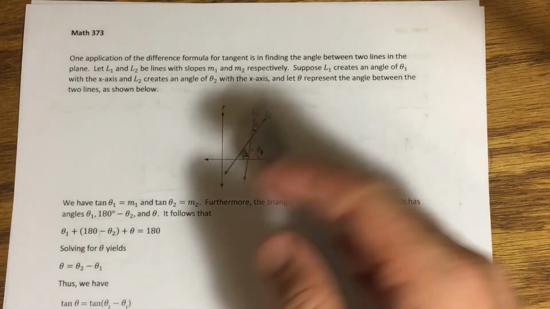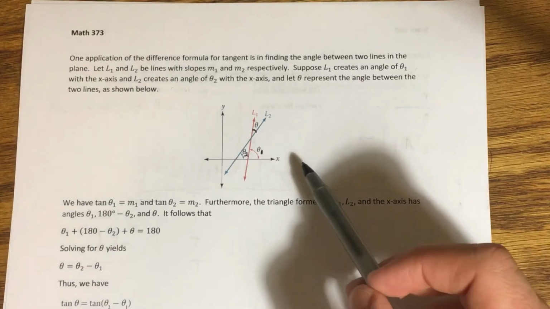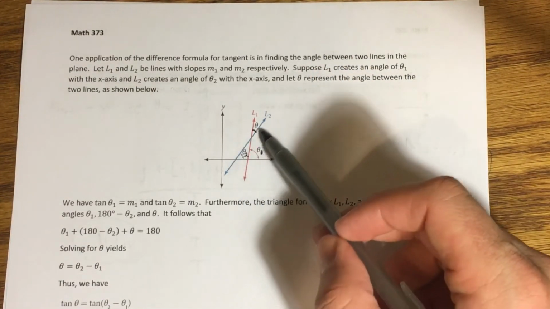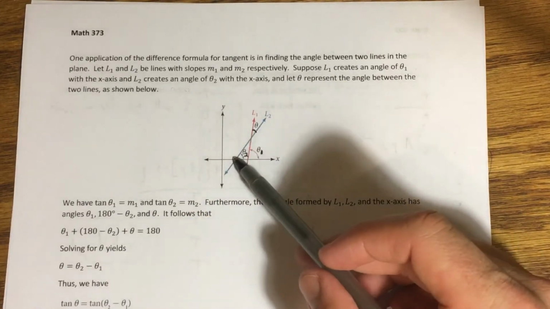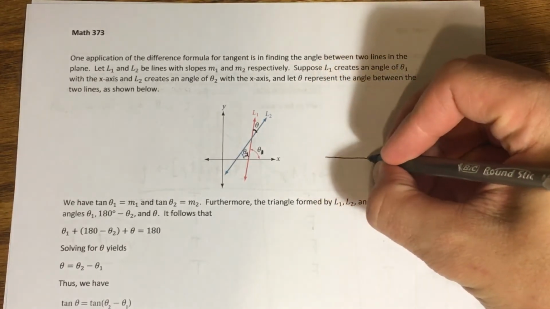Okay. Now this picture is a little bit small, so I'm going to magnify the part that we care about. You notice that these two lines, the blue line, the red line, and then the x-axis, form this little triangle right here. I want to look at that triangle.